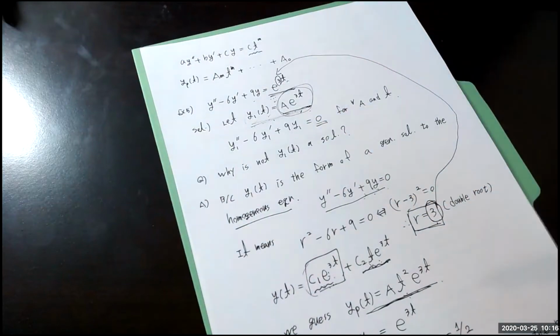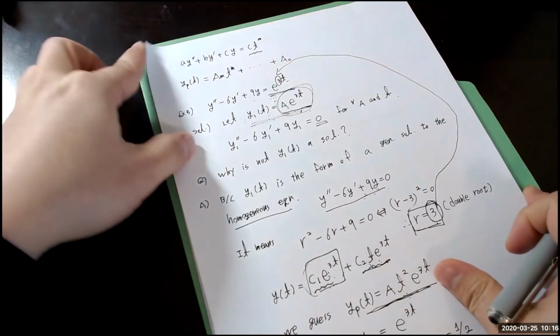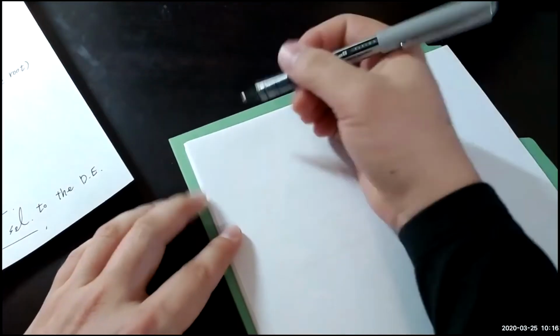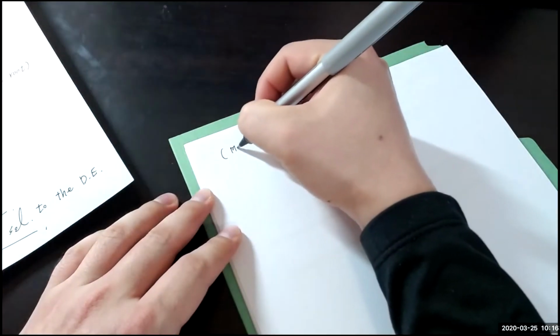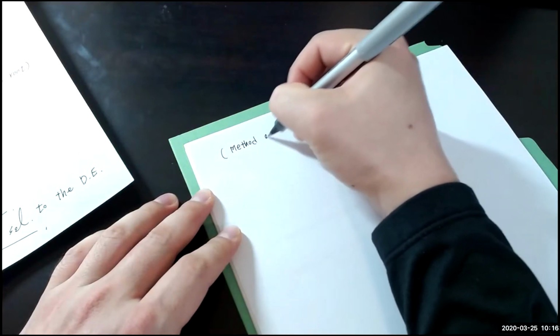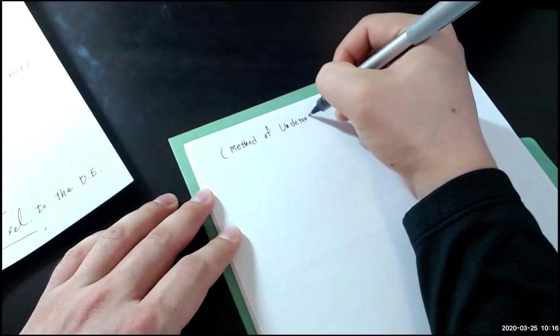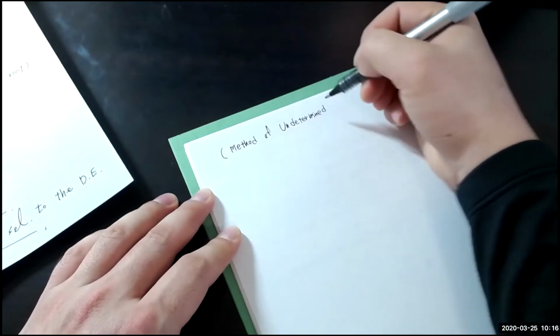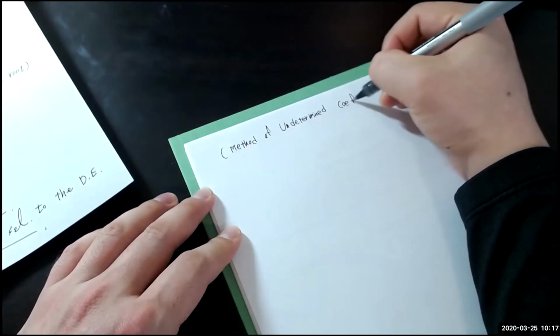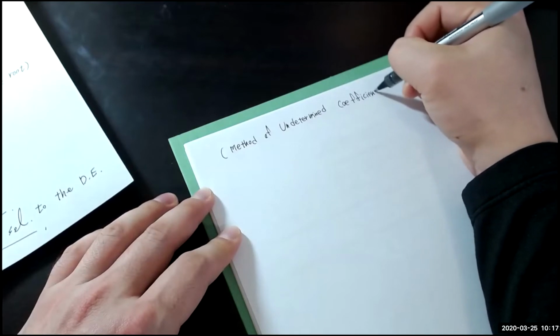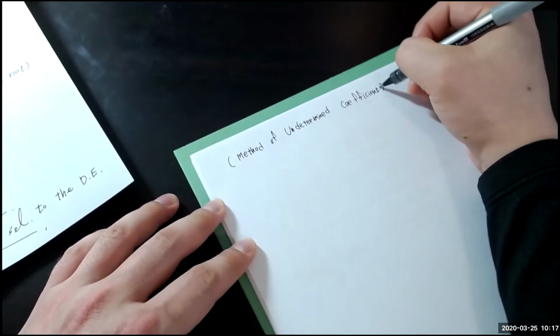So now we're going to build up the method of undetermined coefficients.